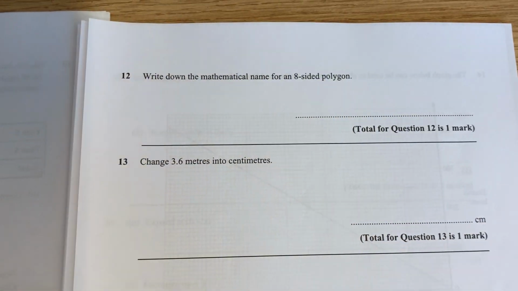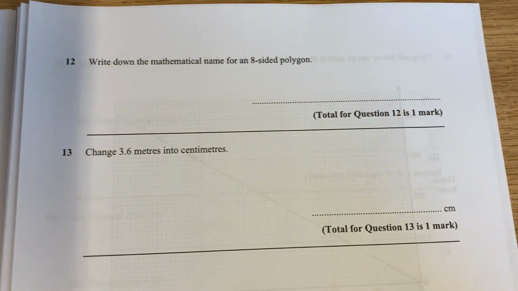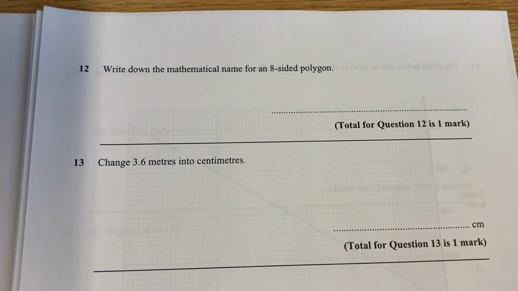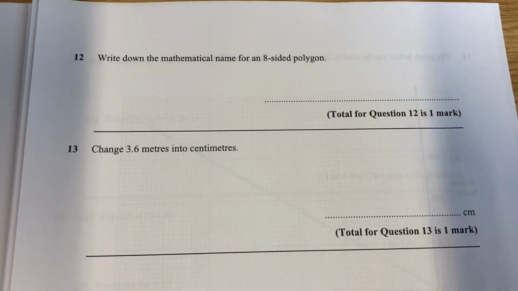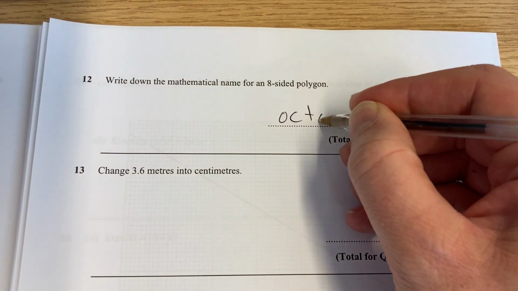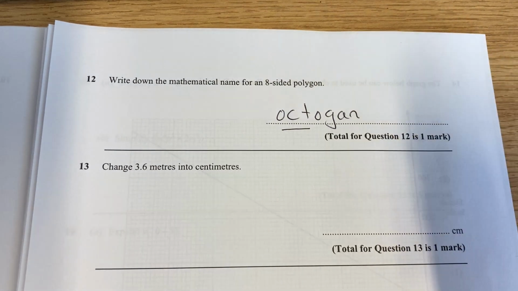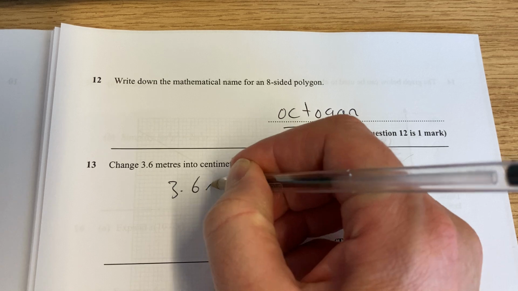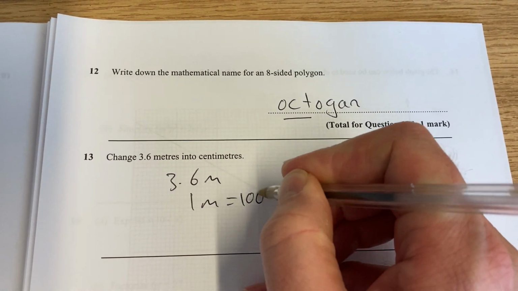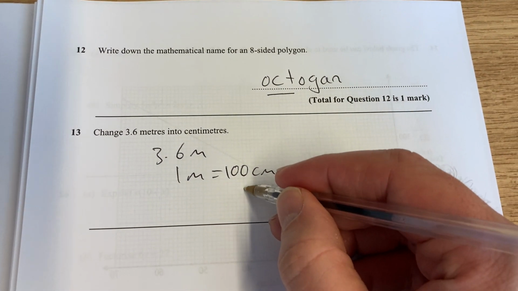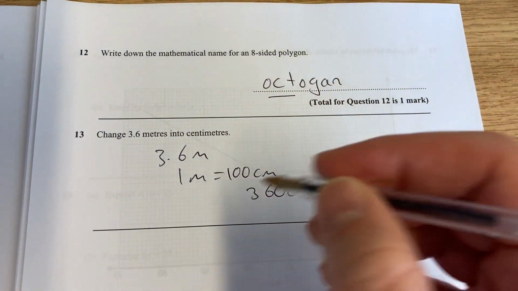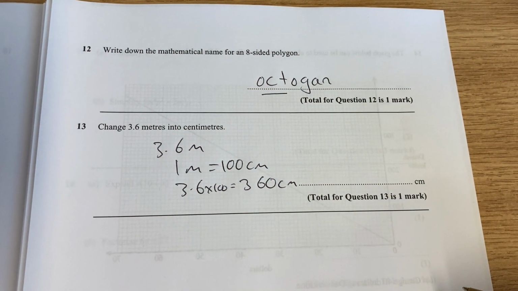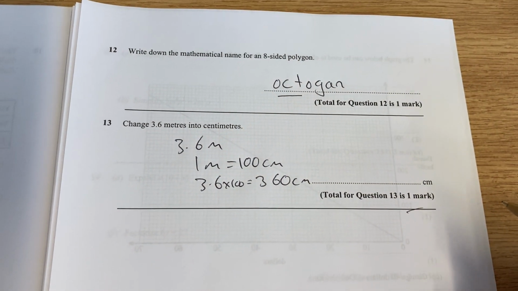Right, last 2 questions in this video. Do look out for the rest of this exam paper. Write down the mathematical name for an 8-sided polygon. 8 is octagon, like octopus, 8 legs. Change 3.6 meters into centimeters. Remember, 1 meter is 100 centimeters, so I've times that by 100 to get 360 centimeters. There we go, it's up to question 13.